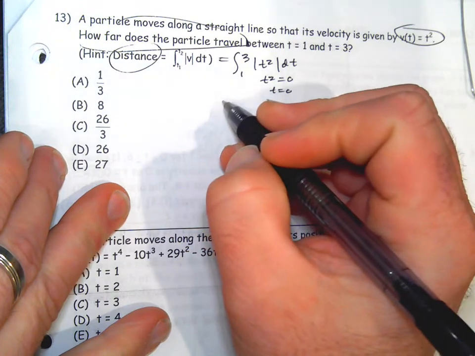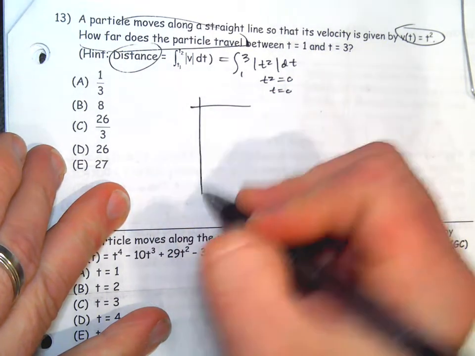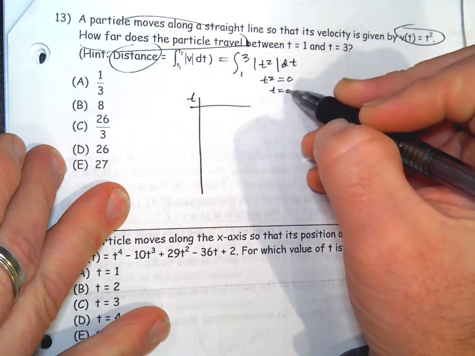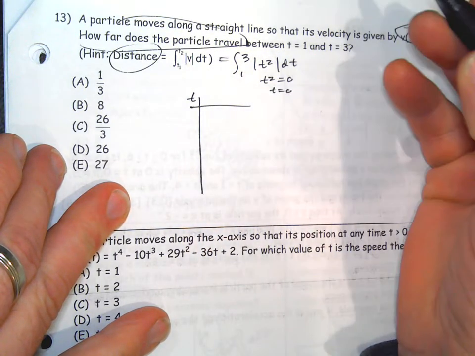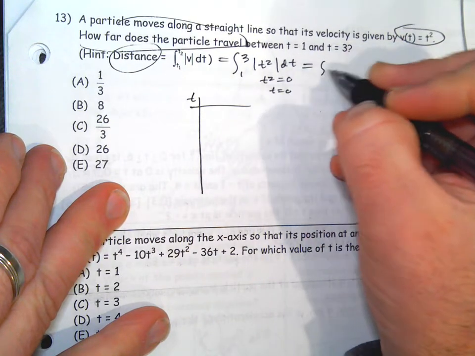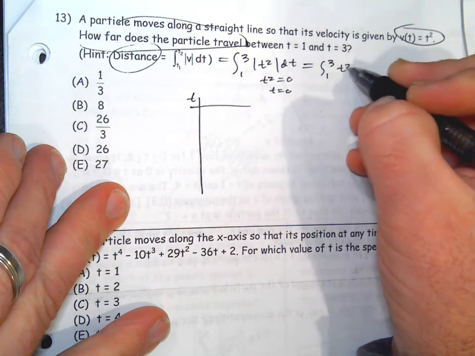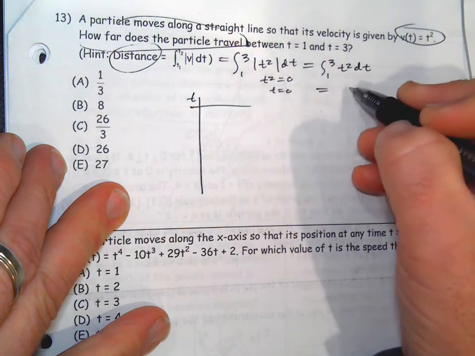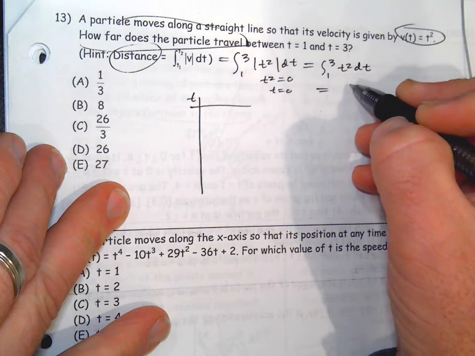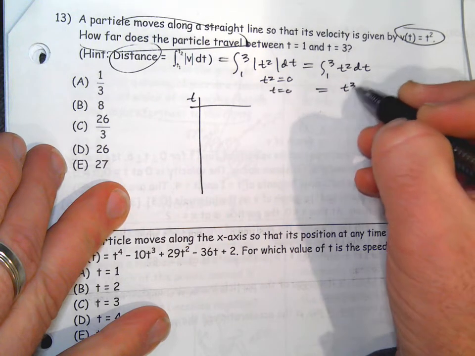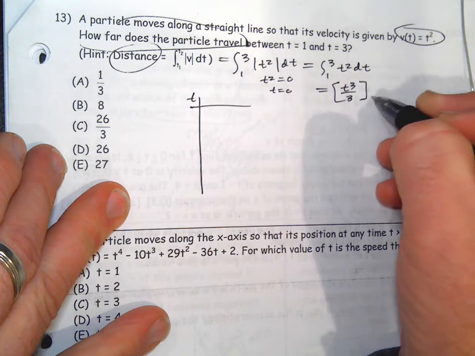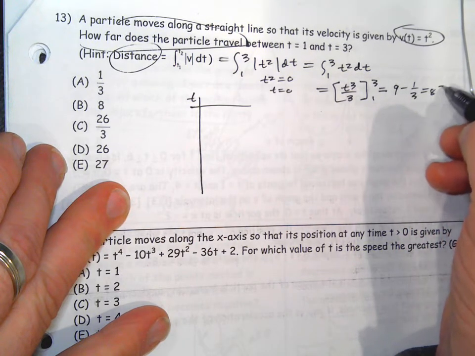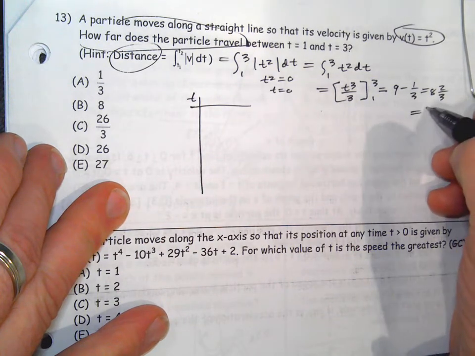I kind of like the table approach, but I think this one wouldn't be that bad because it switches signs at 0, which just doesn't even matter to us. So we could just say this is the integral from 1 to 3 of t squared. In fact, t squared is always positive, right? So the absolute value doesn't even matter in that situation. So t cubed over 3, 1 to 3: 9 minus 1/3, 8 and 2/3, 26/3.